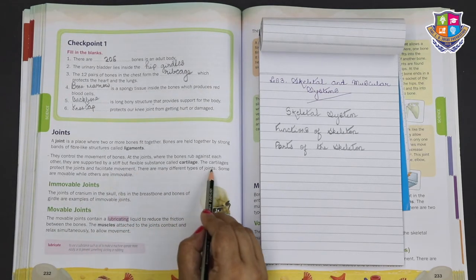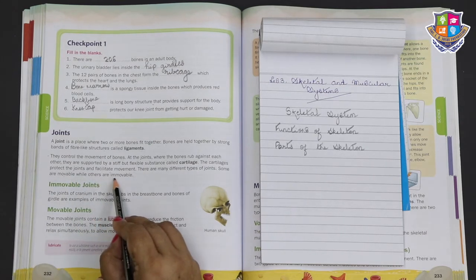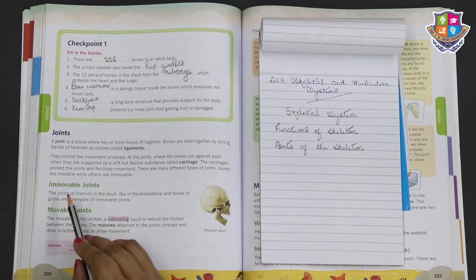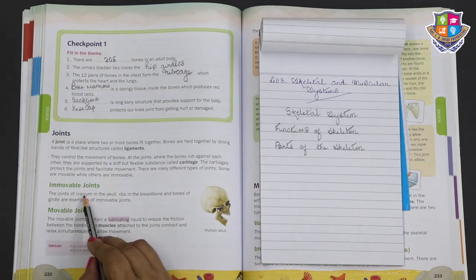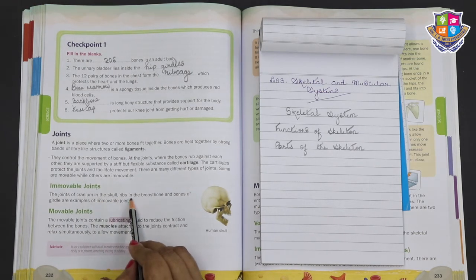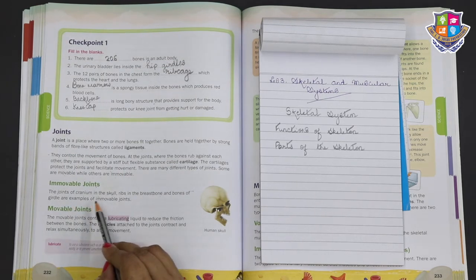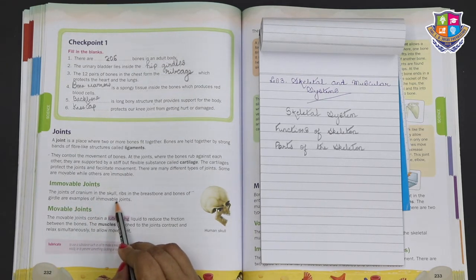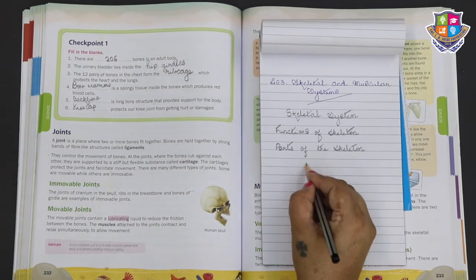There are many different types of joints. Some are movable while others are immovable. Now let's see about the immovable joints. The joints of the cranium in the skull, ribs in the breastbone, and the bones of the girdle are examples of immovable joints. Children, now we learned about the joints.